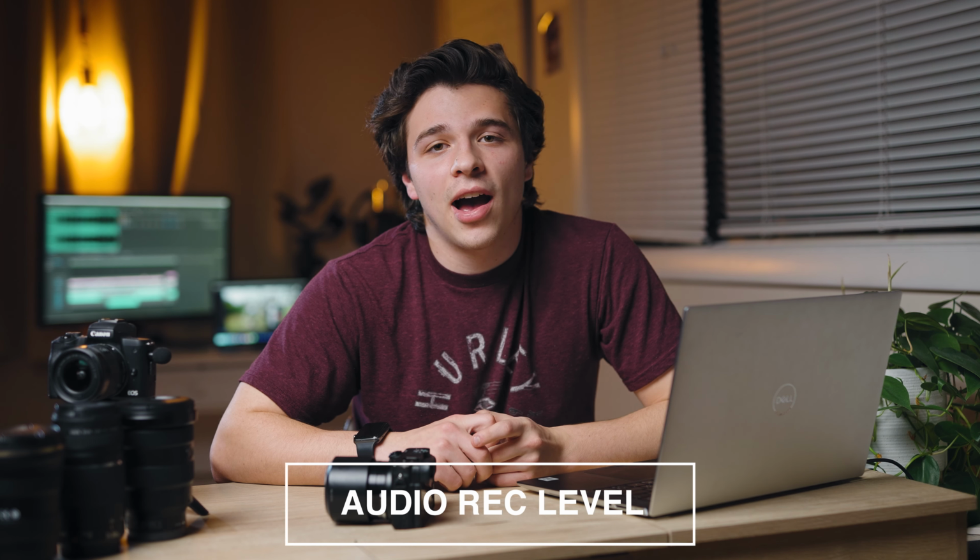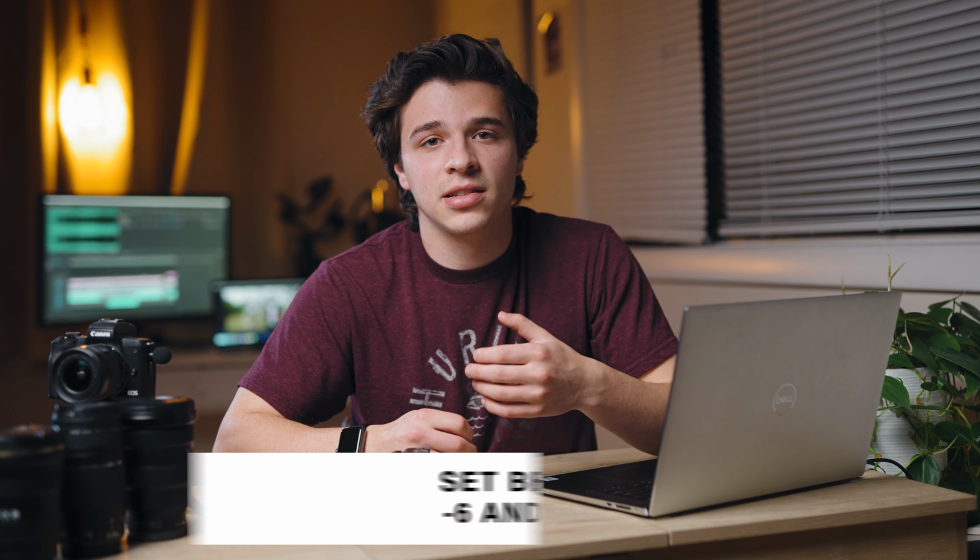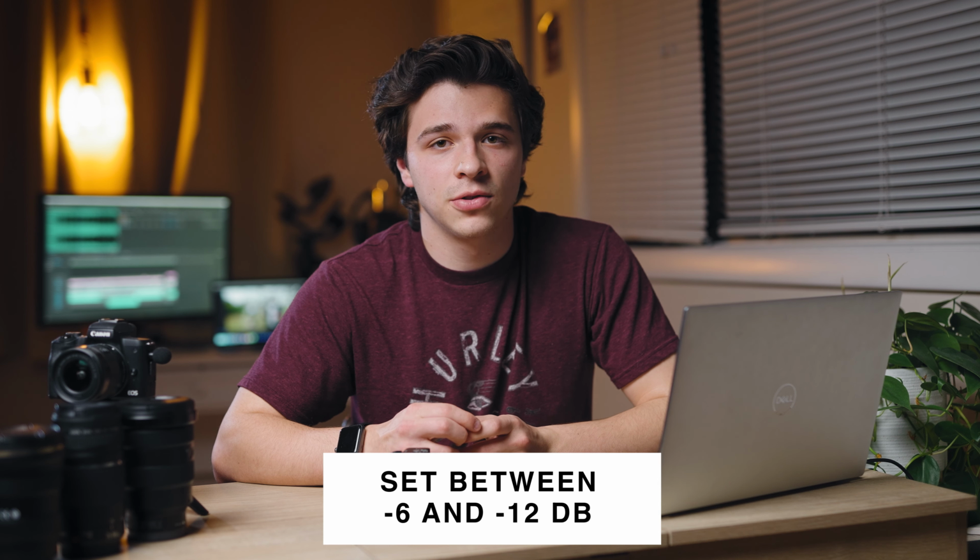And lastly, we have audio record level, which is basically just a measurement of how loud or quiet your camera is capturing audio. Obviously, you only need to touch this setting if you're recording somebody speaking or you need to have the audio in your scene. You want to set your record levels so that your audio is at its loudest between -6 and -12 decibels. This means that your audio won't peak or sound distorted. So have your subject speak in order to capture audio levels before you hit record.